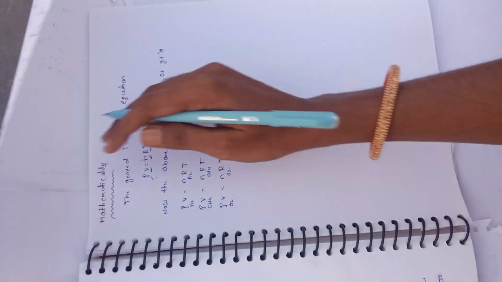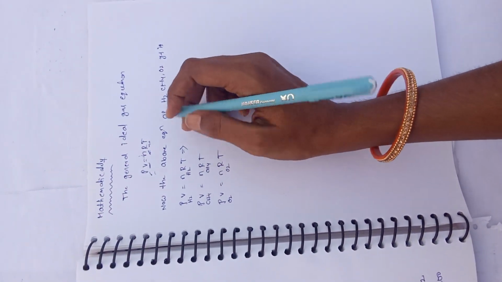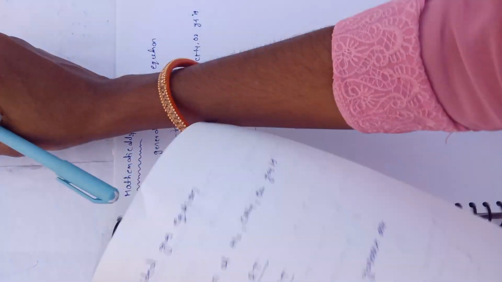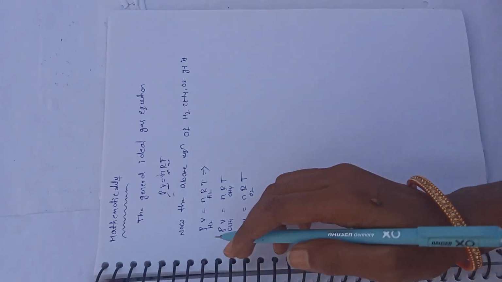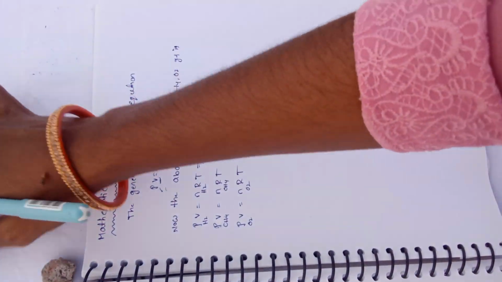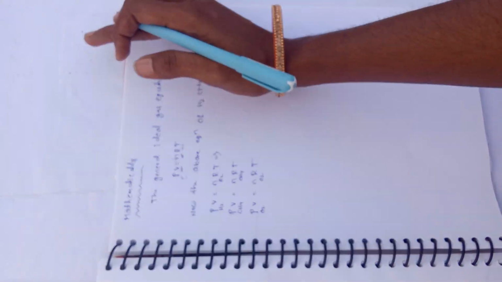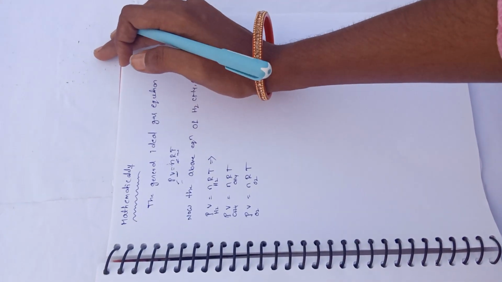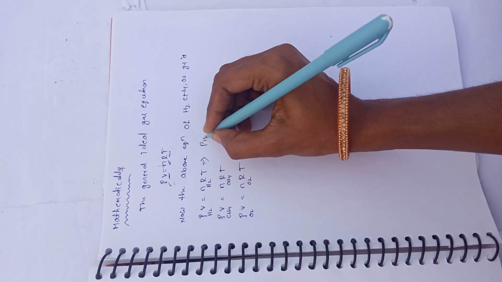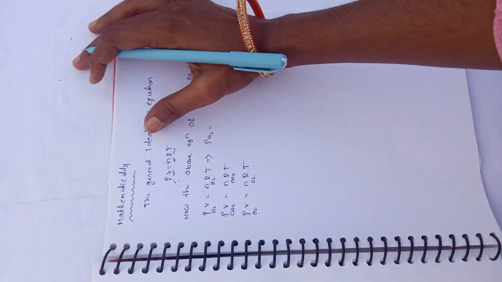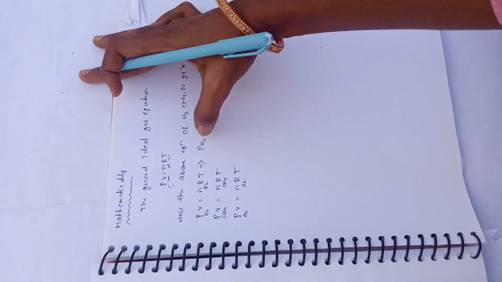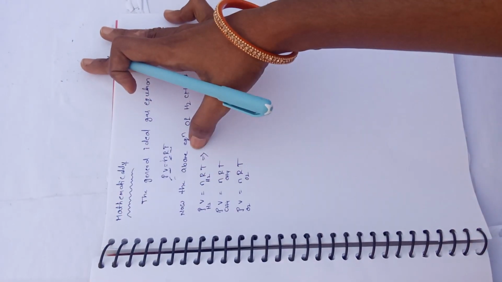So simply you should write like this. PV is equal to nRT. Sorry guys. You should write like this. So for PH2, we want only the pressure. When you want the pressure, this V is multiplication or division?